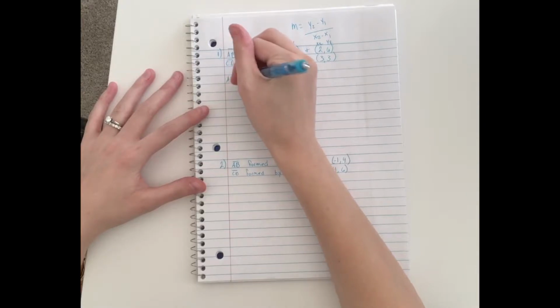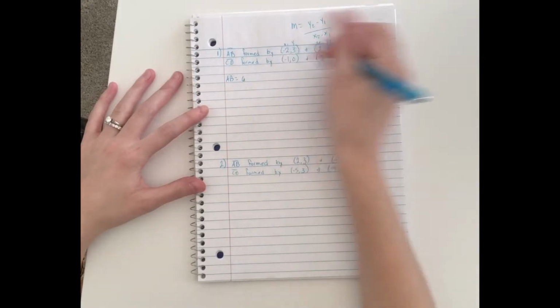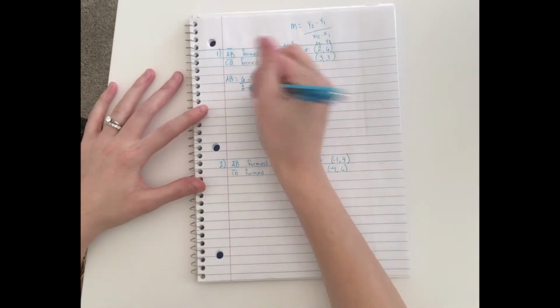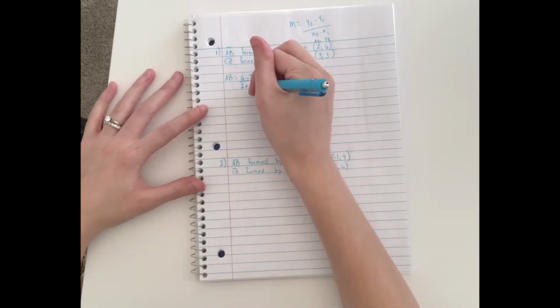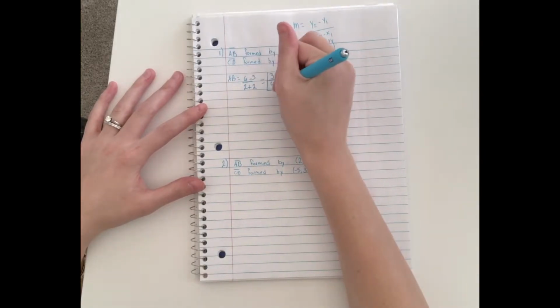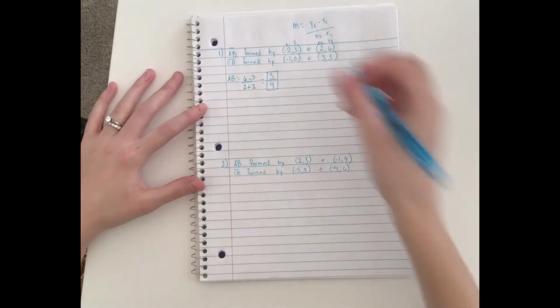So AB is going to equal 6 minus 3 over 2 minus a -2, which becomes +2. 6 minus 3 is 3. 2 plus 2 is 4. So the slope of AB is 3/4.